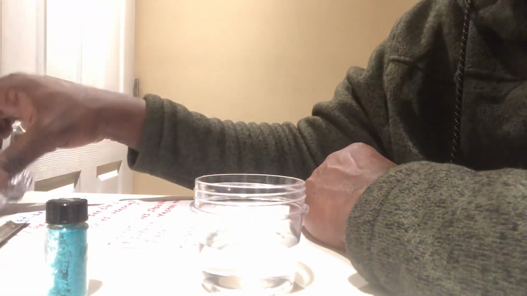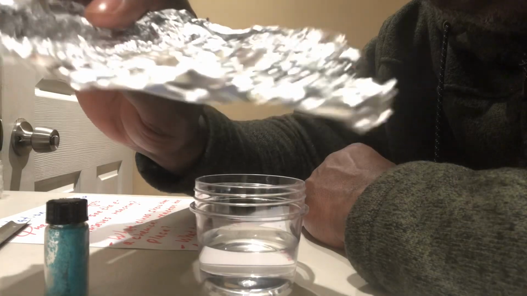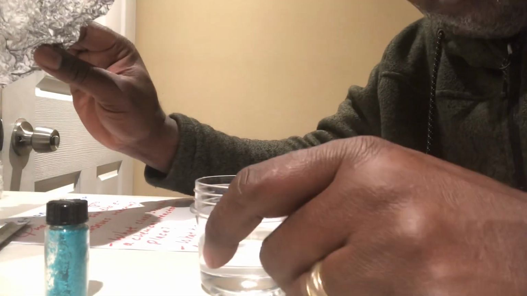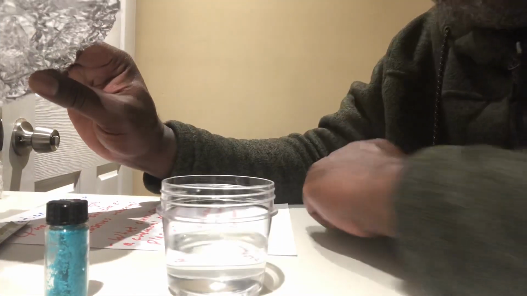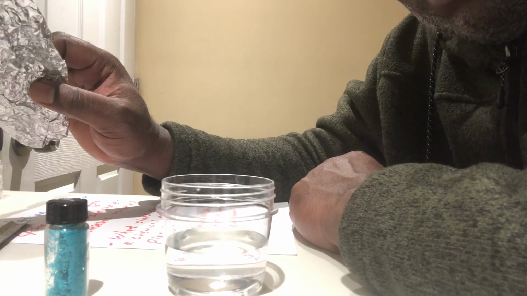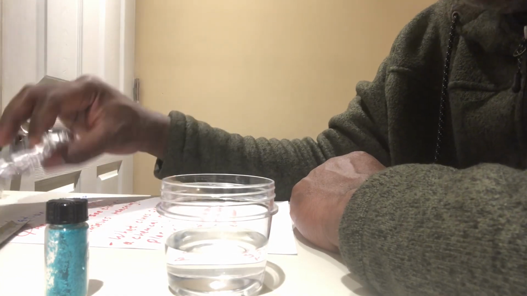Alrighty. Now, what we're going to do, people, is take a bit of this aluminum foil and drop it into the aqueous solution of copper chloride, and we're going to see what happens. So let's see if we can do that right now. I'm going to take some of this chloride and put it in here.